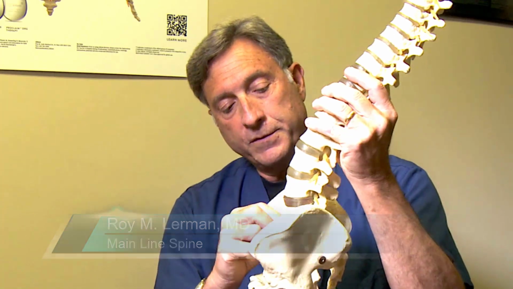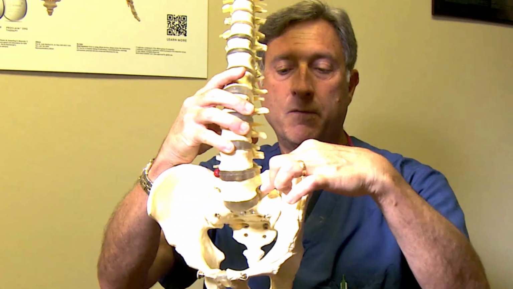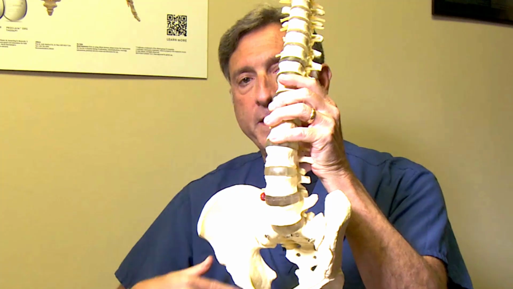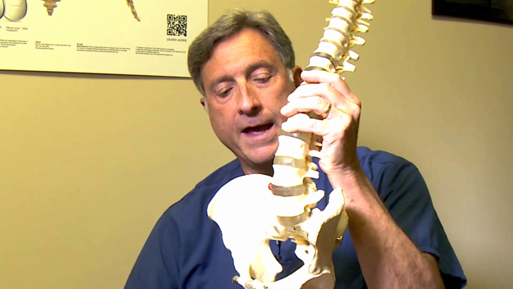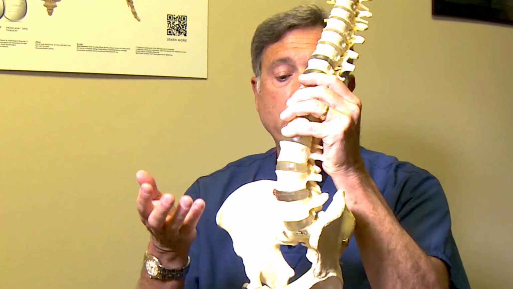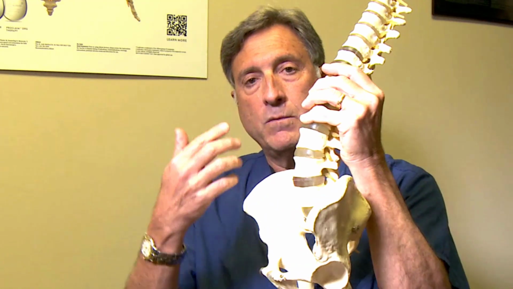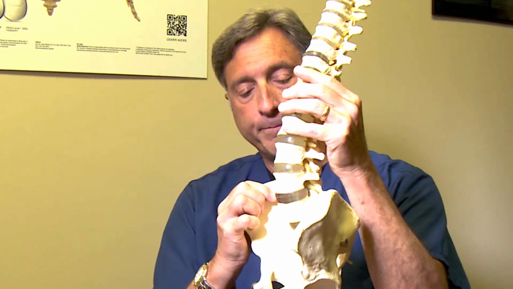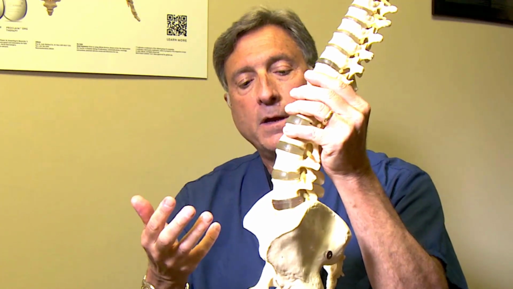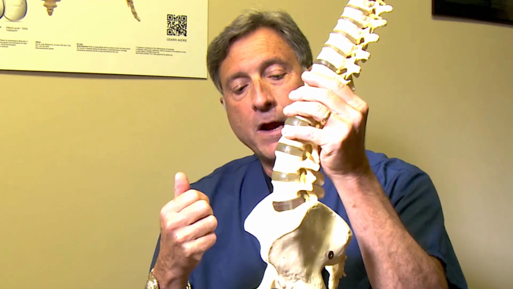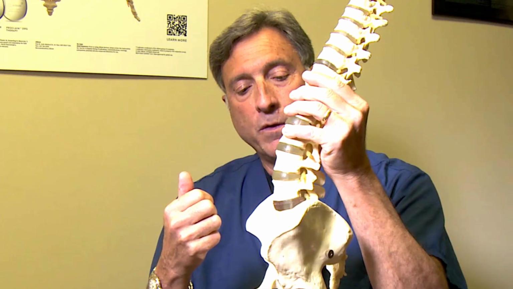So for example, the L5 nerve, which is coming out right here, will supply the outside of your leg. So if you have pain in the L5 nerve distribution, it'll be down the side of your leg and side of your calf. The S1 nerve, which is the first sacral nerve, will go down the back of your leg and so forth. So we can track what level may be involved based on whether there's leg symptoms and where those leg symptoms travel.